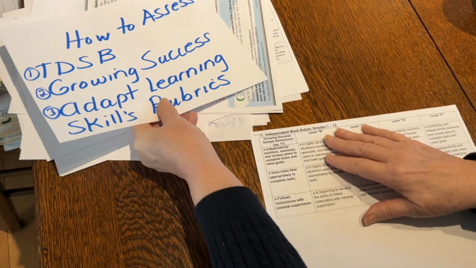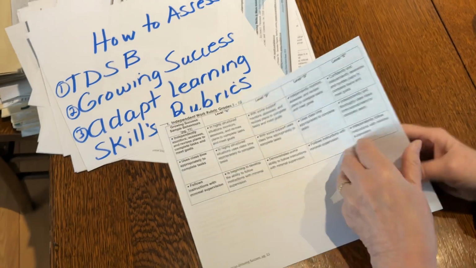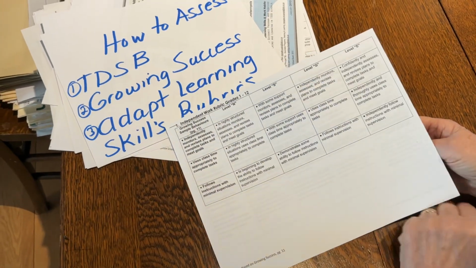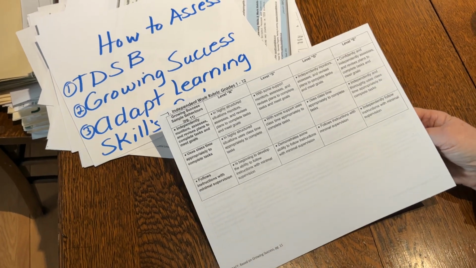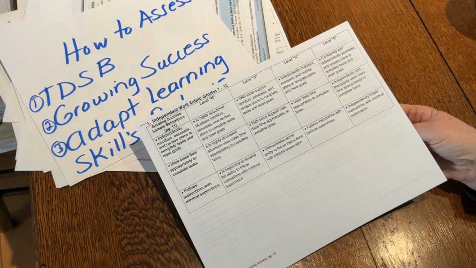And then the third way is, as I said at the very beginning, take the learning skill rubrics and use those and adapt them to your class. Having the students have input into co-creating them so they understand what they are.